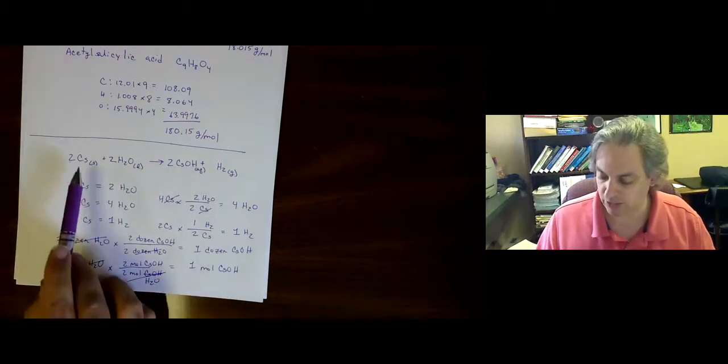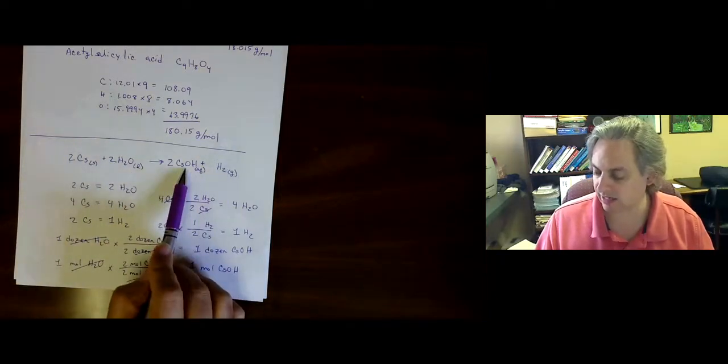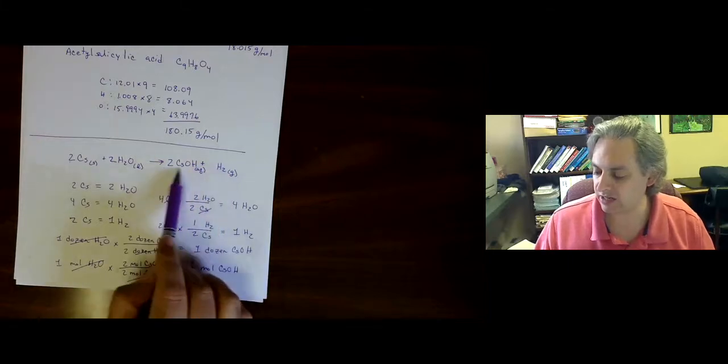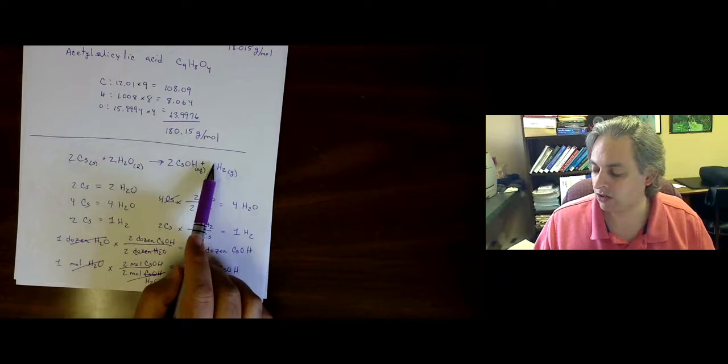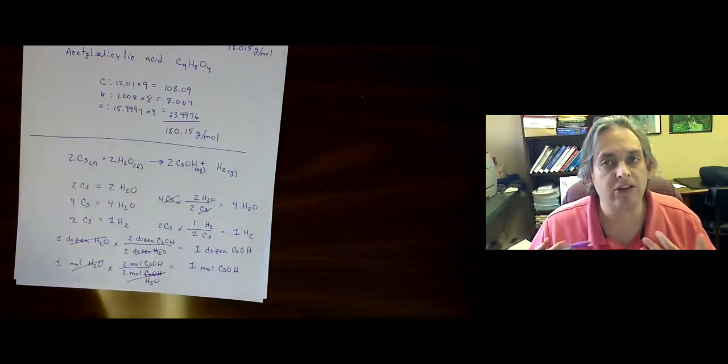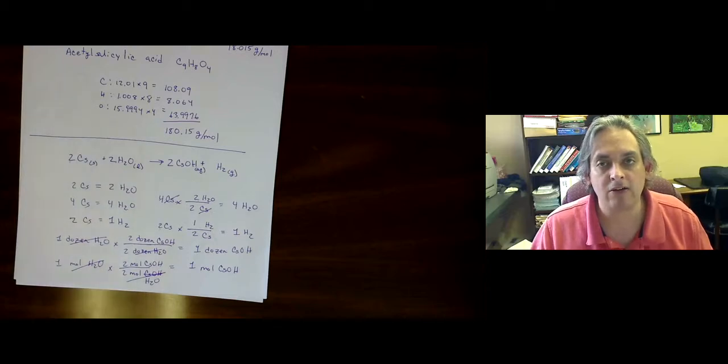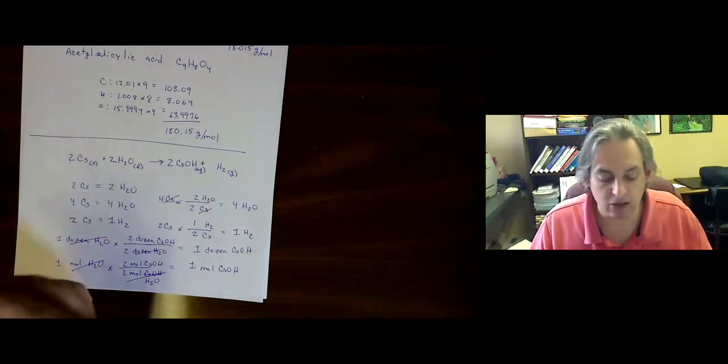The coefficient ratio between cesium and hydrogen is also 2 to 1. What about hydrogen to cesium hydroxide? For every hydrogen that we make, we also make 2 cesium hydroxides. So the ratio is 1 to 2. And so these coefficients are simply the ratios of the elements, compounds, and molecules that are involved in the chemical reaction.